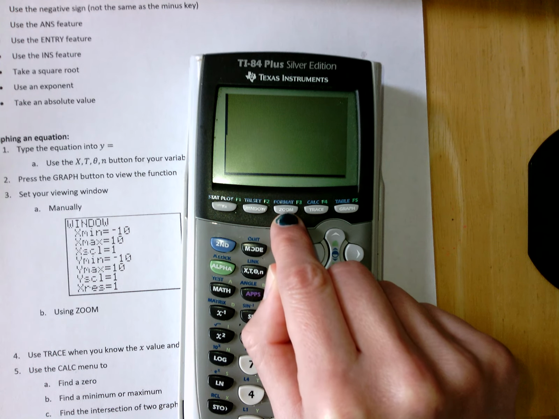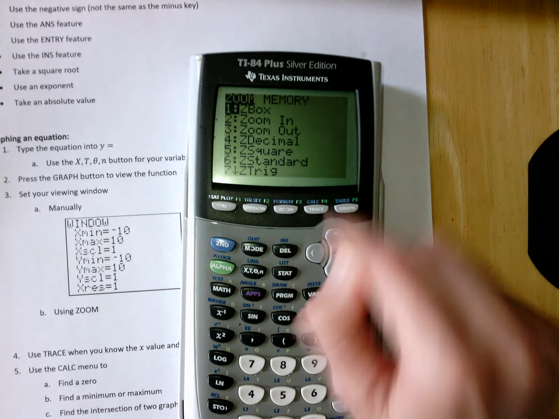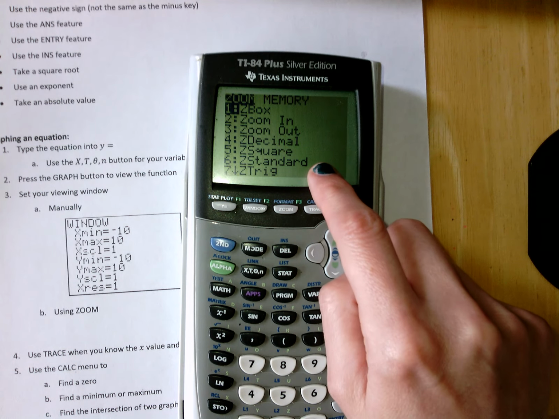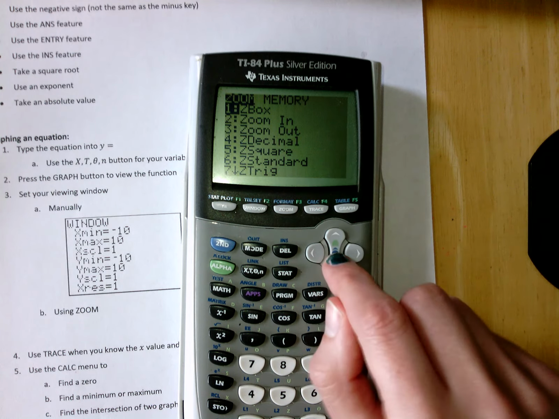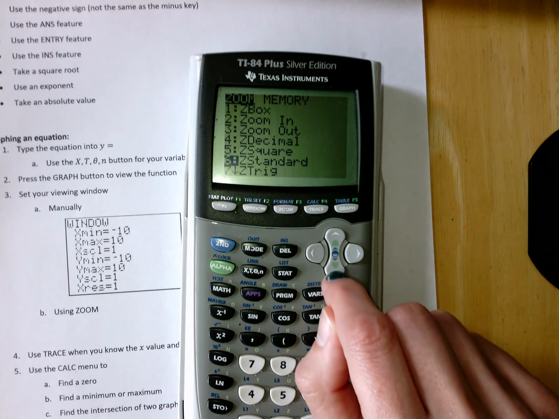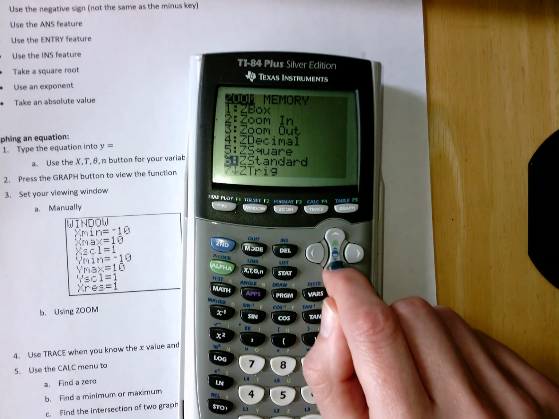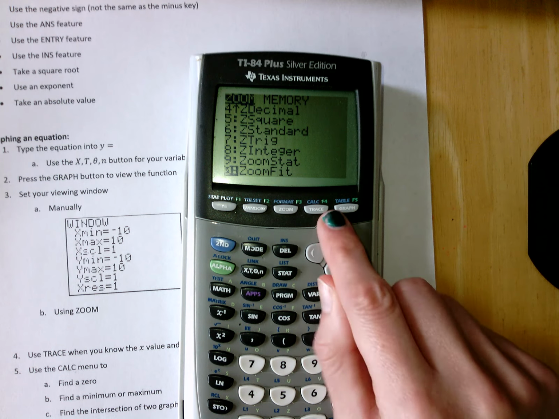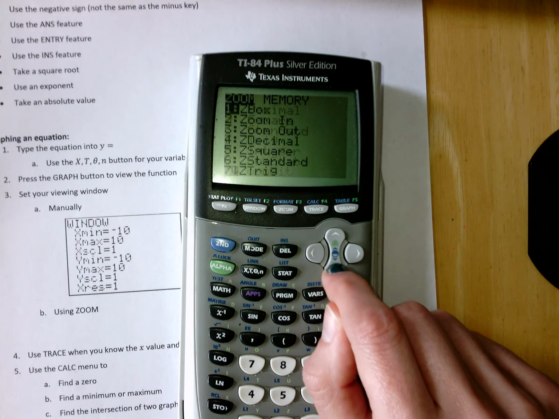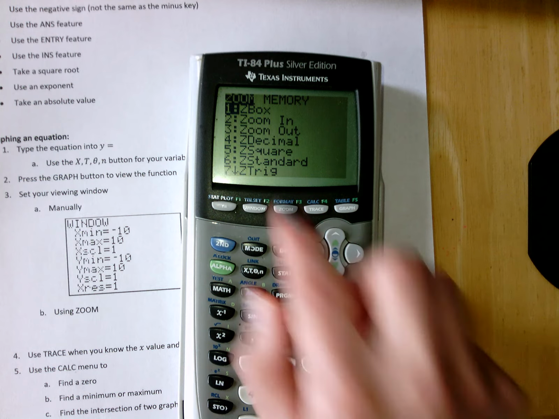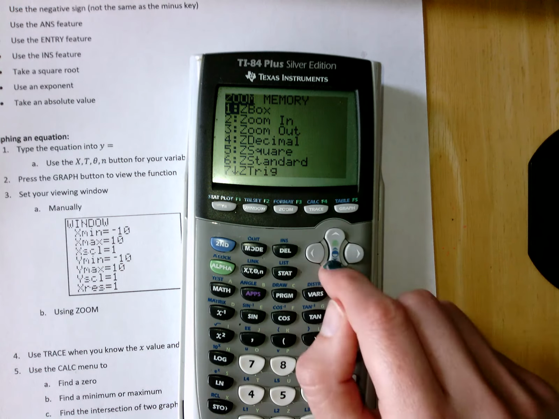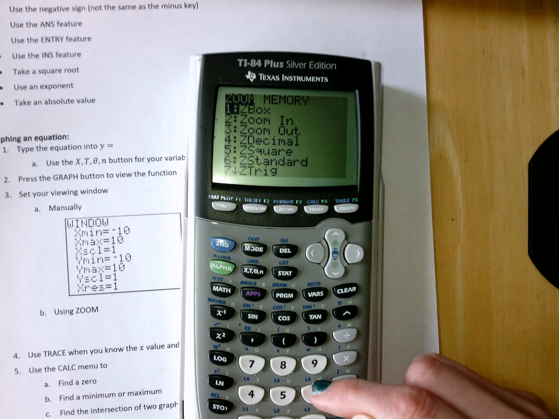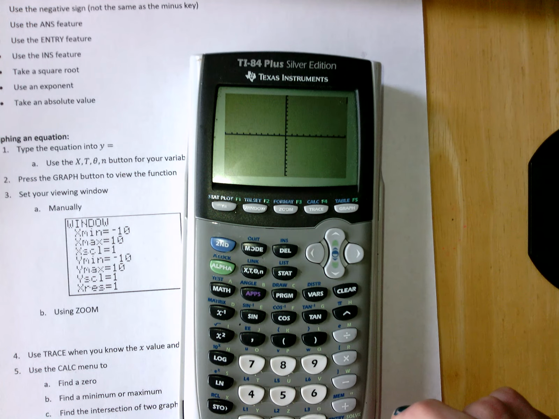So this zoom button in the middle, when you go into this, there's a lot of different options. The big ones that I use are usually option 6, Z standard. That's going to take you back to a normal screen. Later we're going to look at zoom stat and zoom fit, but for right now, I want option 6. You can either go down to where the 6 is and hit enter, or you can just push the 6 key. So I'm just going to push 6 on here.